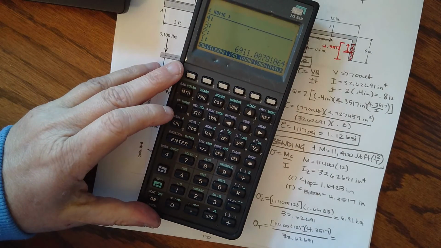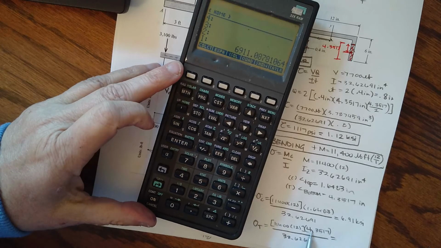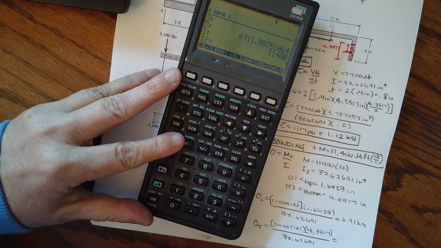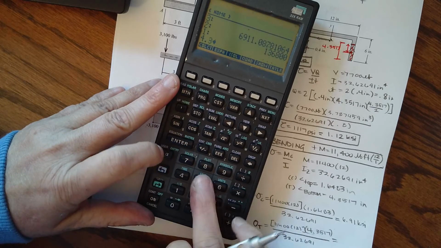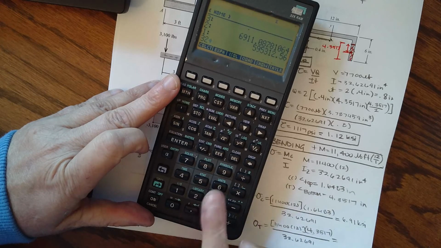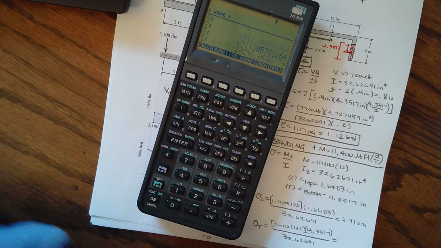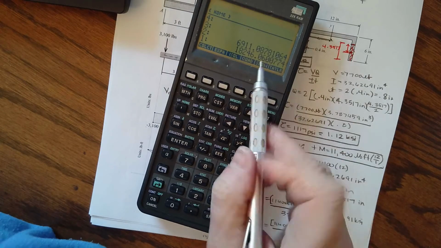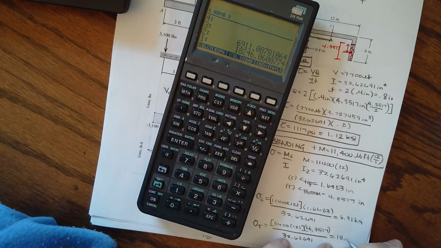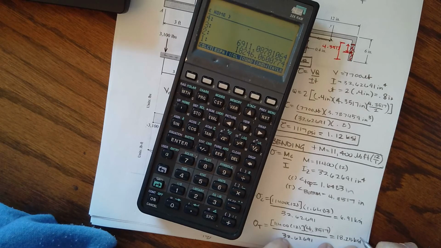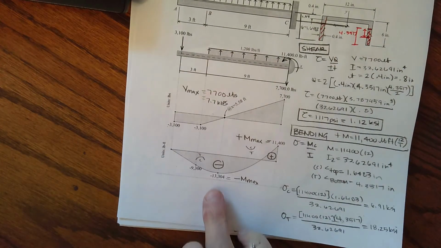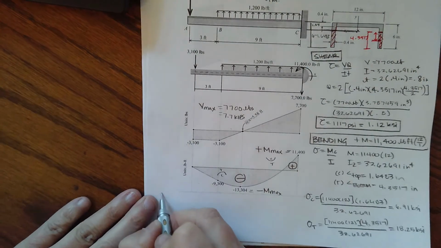For the tension, I'm expecting it to be bigger because of this larger C value. 11,400 enter, 12 times 4.3517, divided by 32.62691. And again, I expected it to be bigger, so I get 18.25 ksi. I don't know that these are my largest because I actually have a bigger bending moment right here, so I need to do the same thing, but we're going to look at bending.